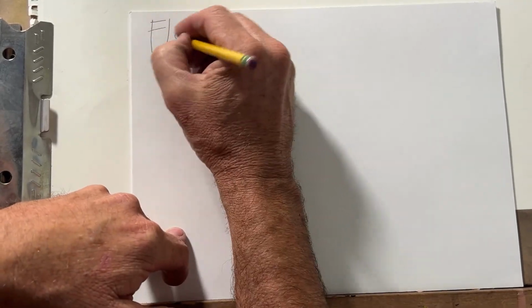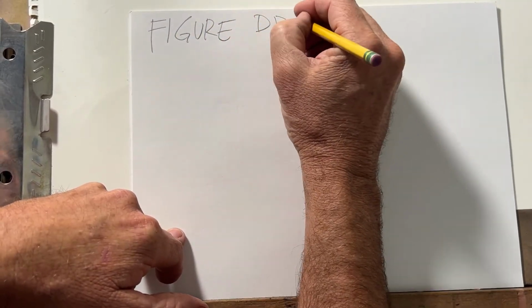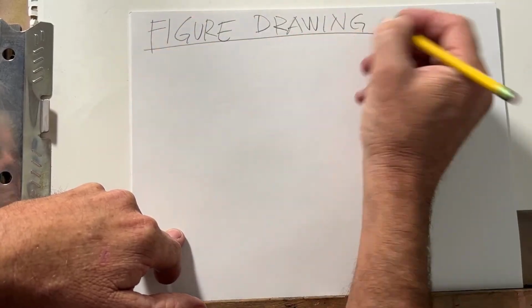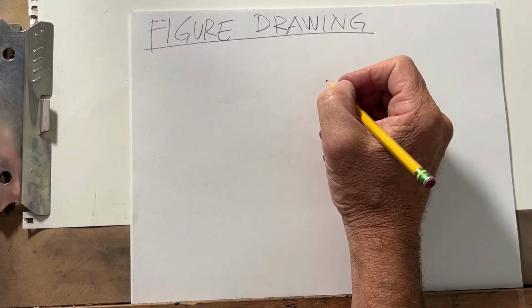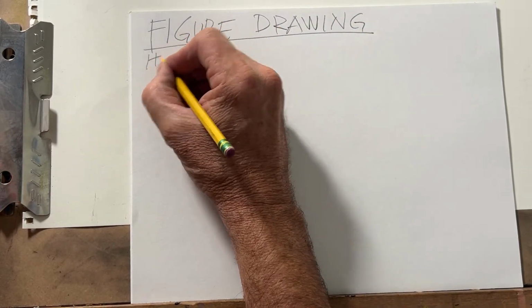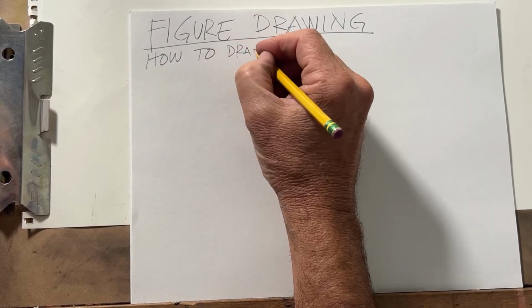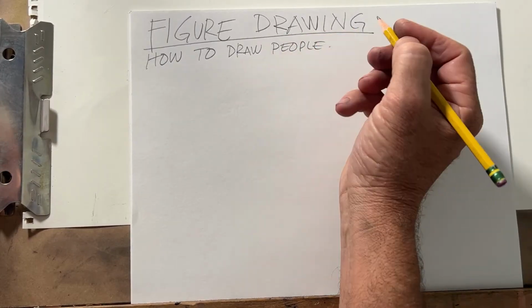This is our focus. Figure drawing, and how to draw people. Okay, how to draw people.